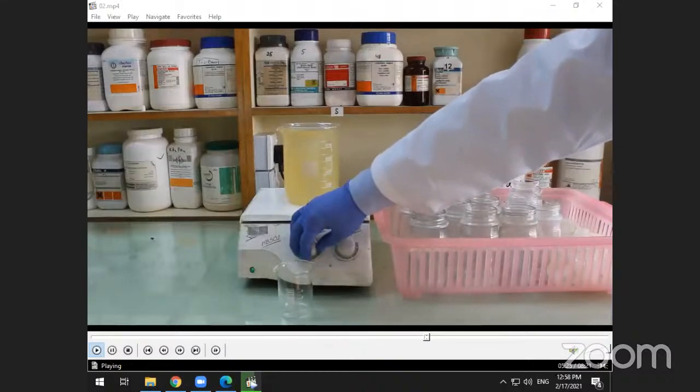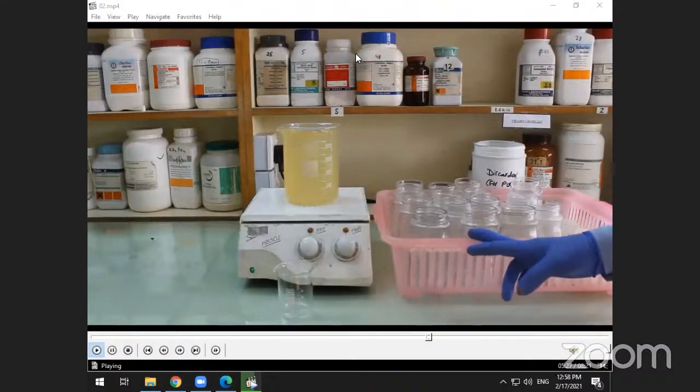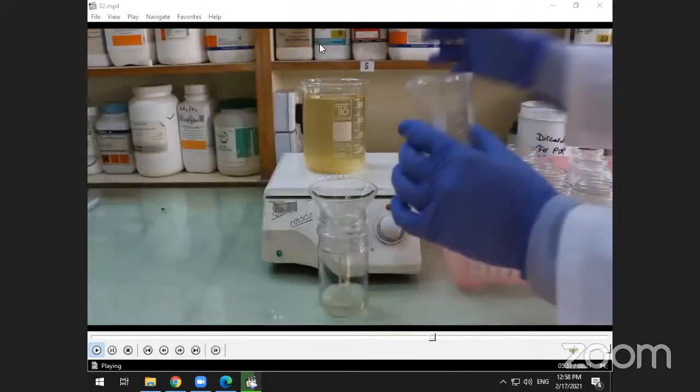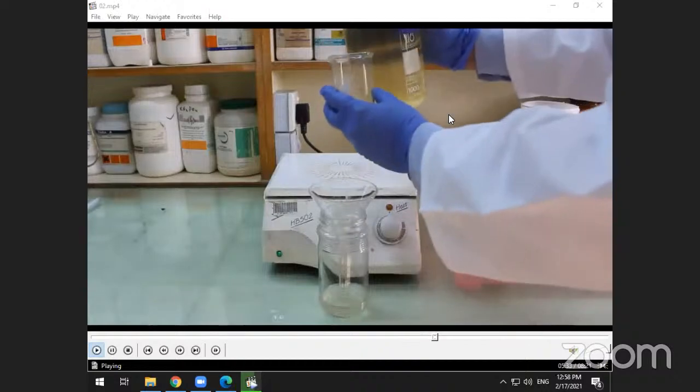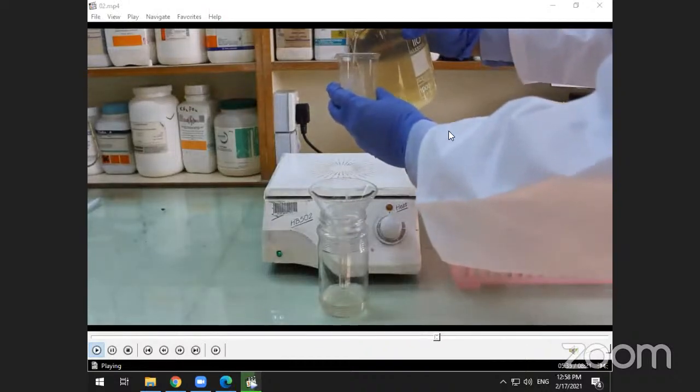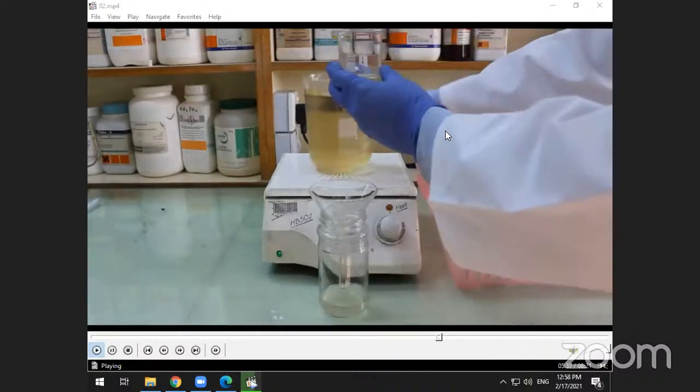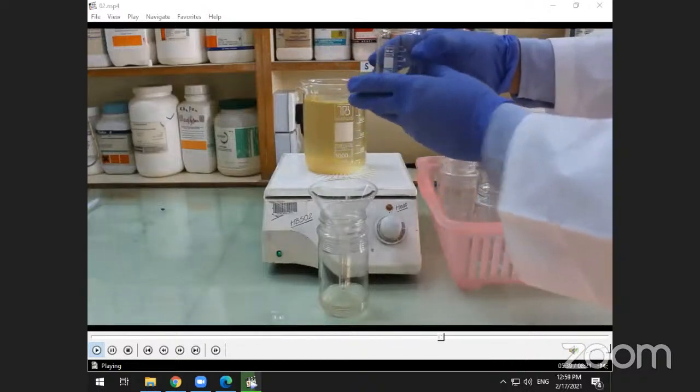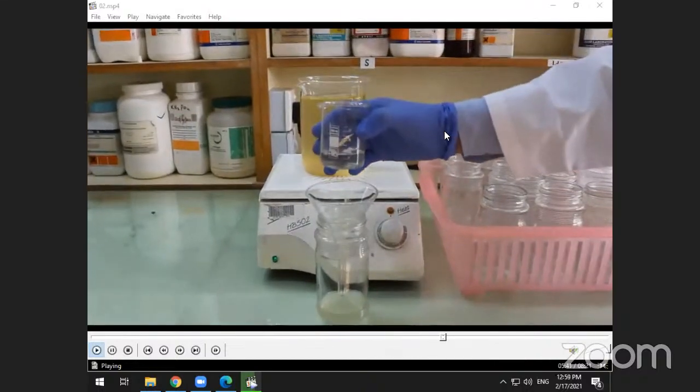Media is now ready to dispense in 250 ml glass bottles. Each jar contains a measured quantity of 30 ml of MS media.